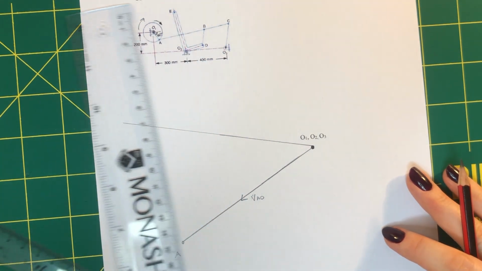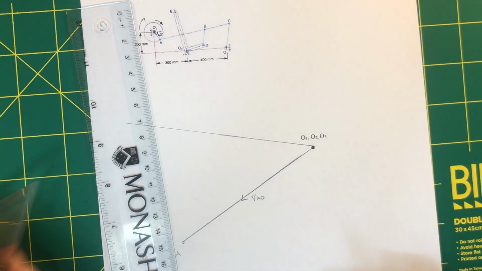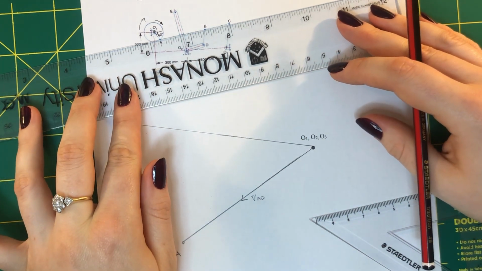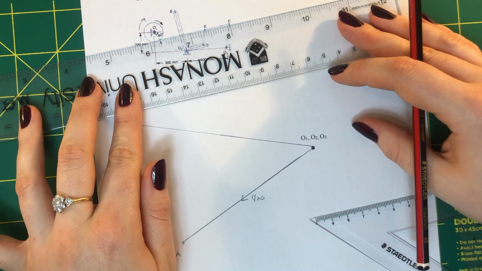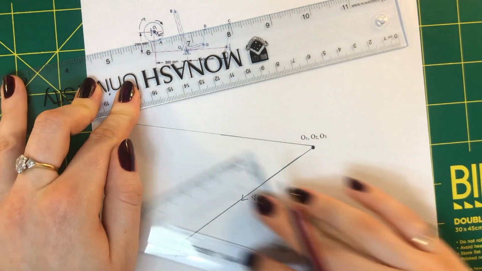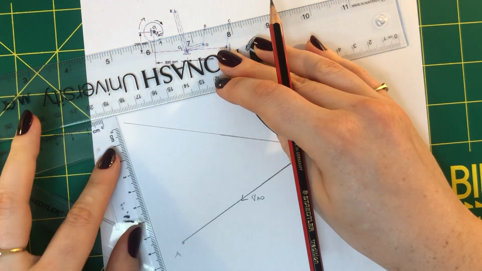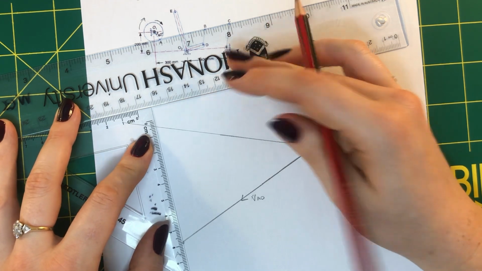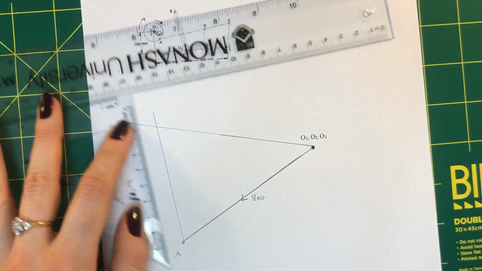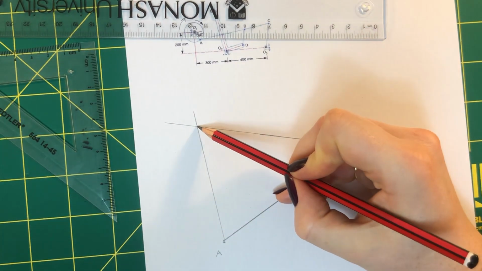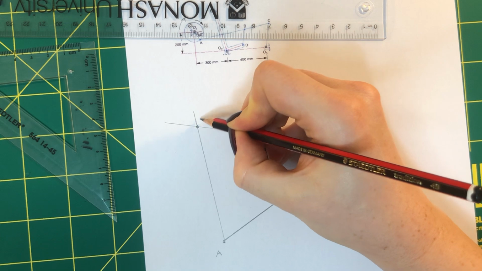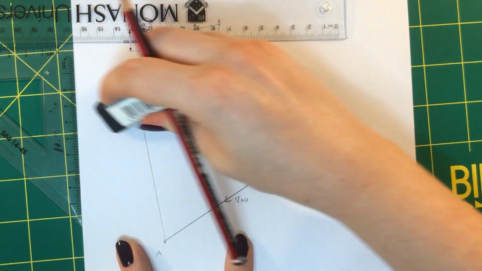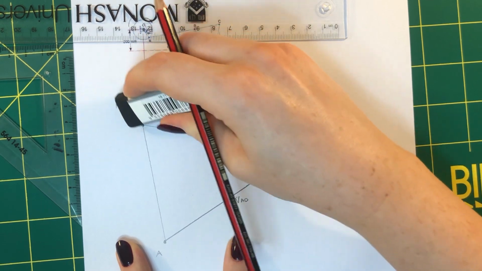Now I have my other line, so that would be the link CA. So ruler against the link, I put my set square against the ruler, and this time I'm starting at point A because A is what I know, C relative to A. Draw my line, and where they cross, this is point C. So before I do anything else, I'm going to erase the extra lines.